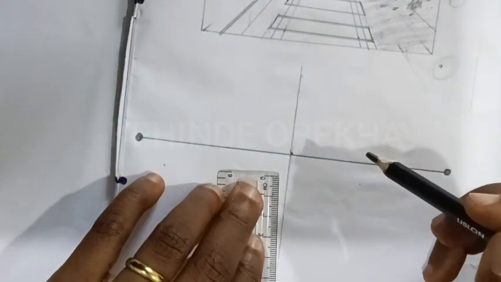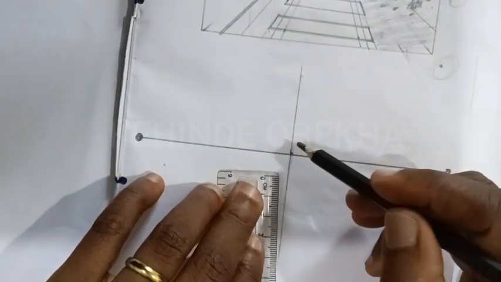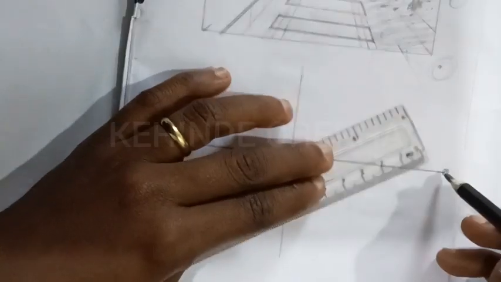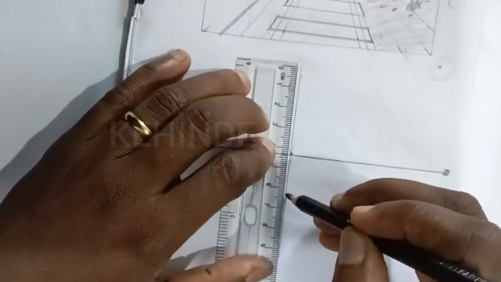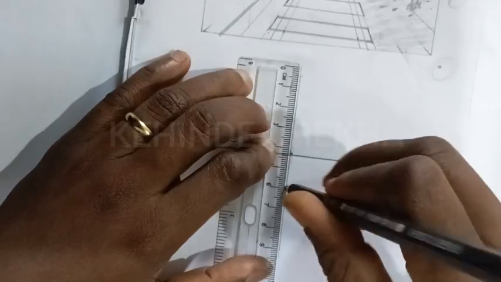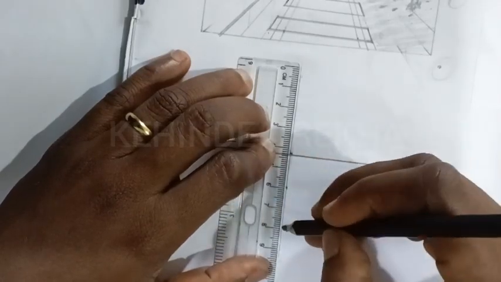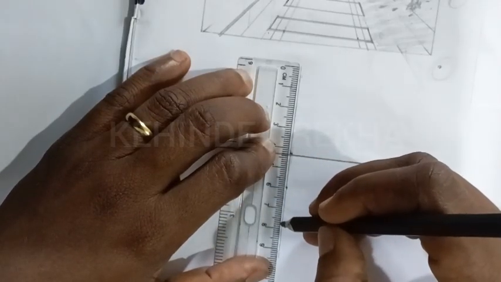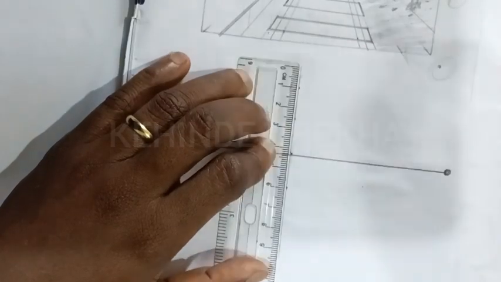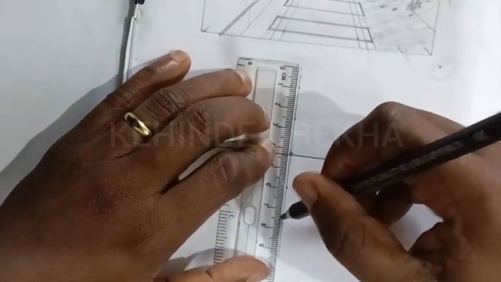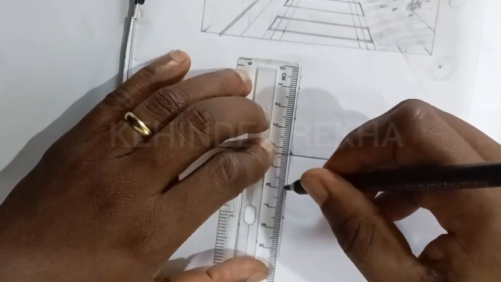I've created this line, and I'm going to mark points on the line. Let me just mark several points, but I'm going to work with these two here.